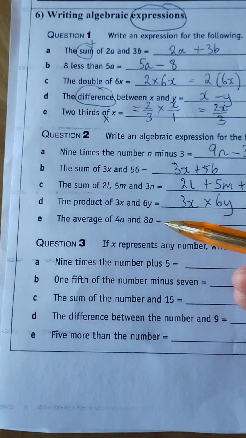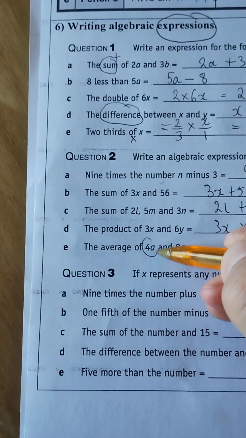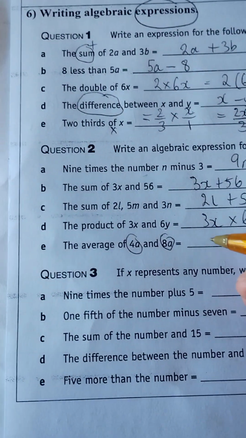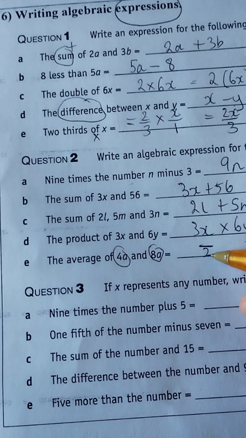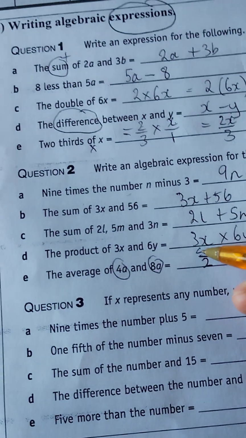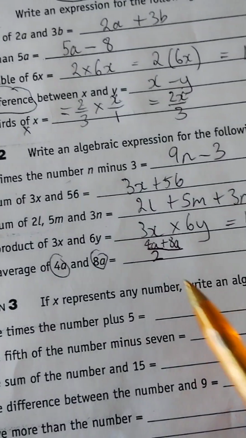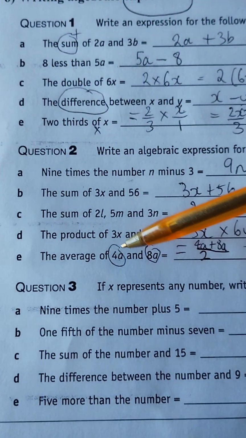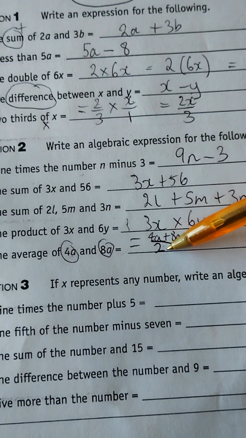The average of 4a and 8a. So to find the average, we add up what we have. We've got 2 things, and the 2 things will also be my denominator. So what I mean is, I'll just squeeze it here. Because I'm adding 2 things, 2 is on the bottom, and on top, I add them up. So 4a plus 8a on top. Sorry, a bit squished in there. Okay. So the average is you add up all your values. So we've got 4a plus 8a. And because there's 2 in total, the 2 is my denominator. We divide it.